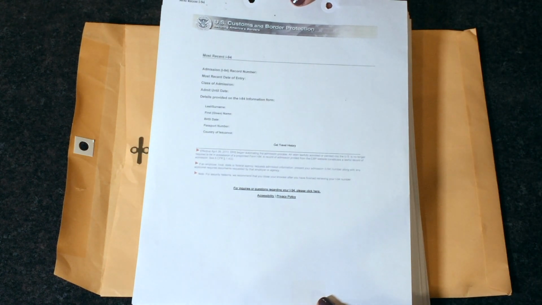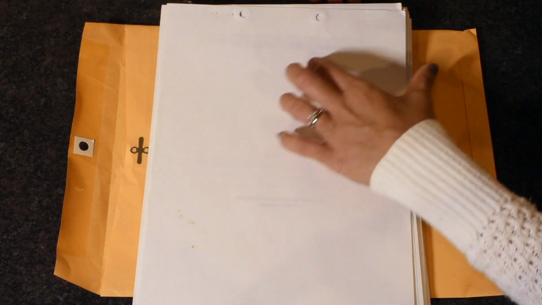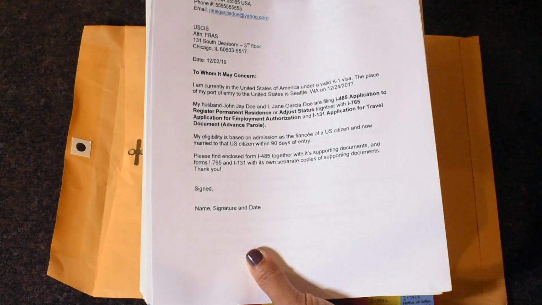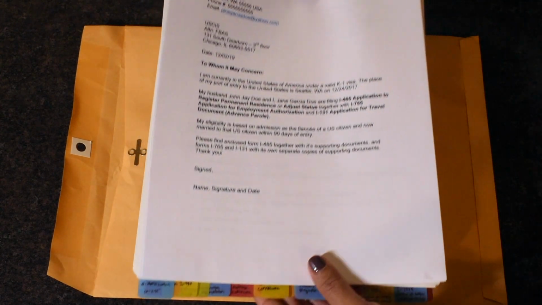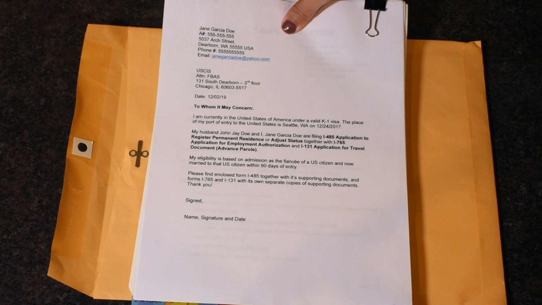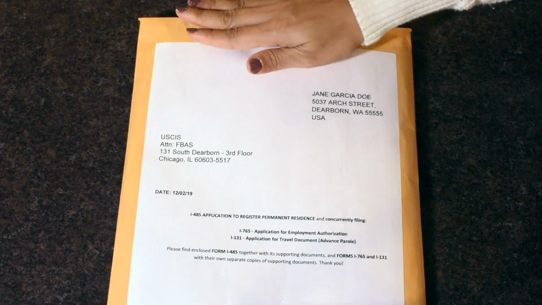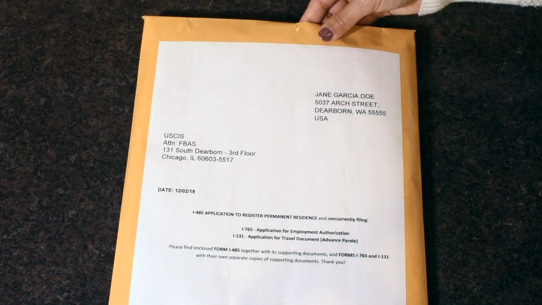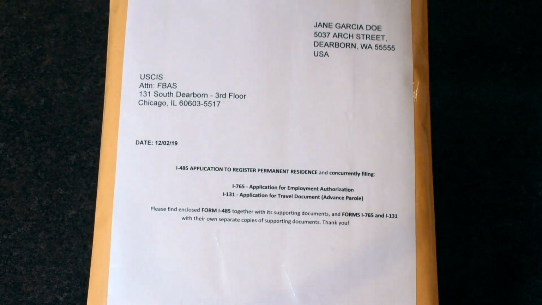And after that, we are going to get a port of entry I-94 arrival and departure record. That is the completion of I-131. And this is the completion of the AOS packet, including employment authorization and advance parole application. Here is the address that we sent our packet to. We are from Washington State, so double check uscis.gov just to be sure.